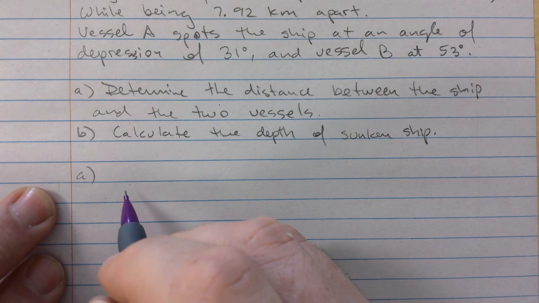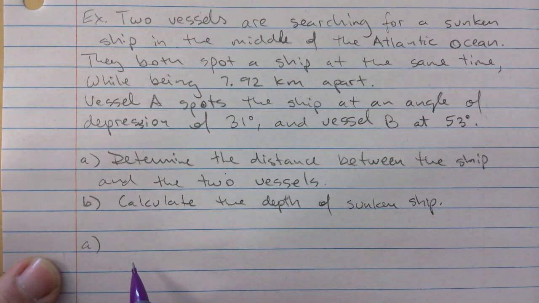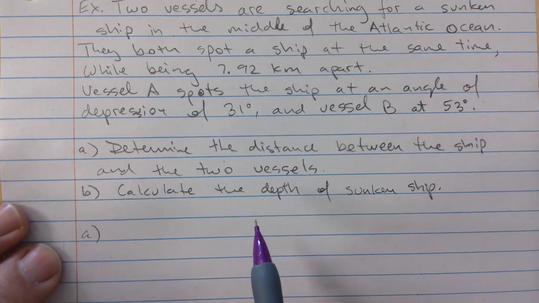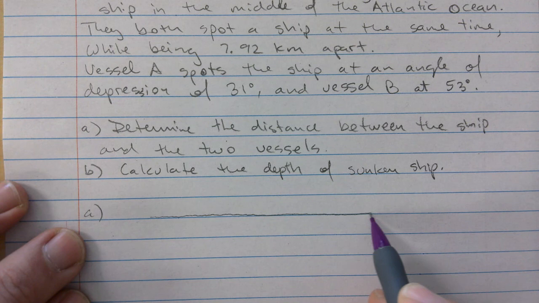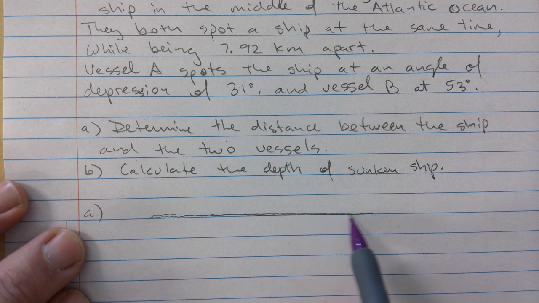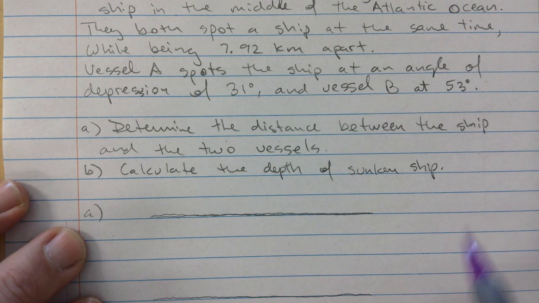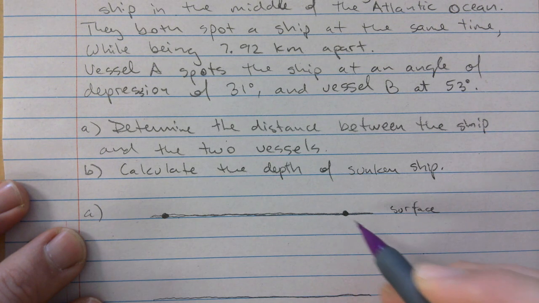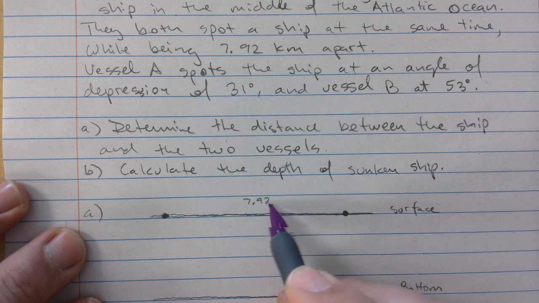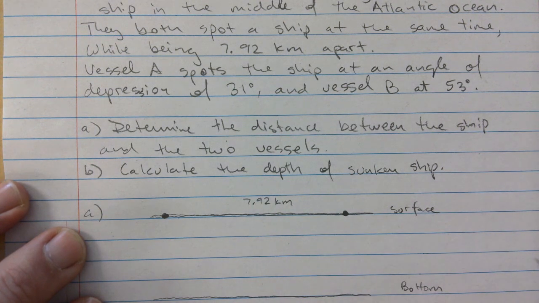Okay, let's try to graph this. So we're assuming that, right? Like I think one thing with a few waves, we're going to assume this is a very calm day, right? So this is the surface of the ocean, and then there's the bottom of the ocean, right? So there's the surface, it's the bottom, right? And there are two vessels that are 7.92 kilometers apart. Okay.